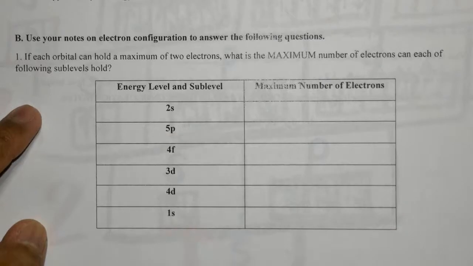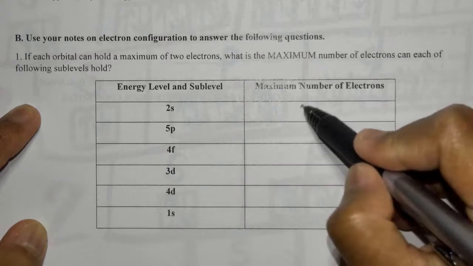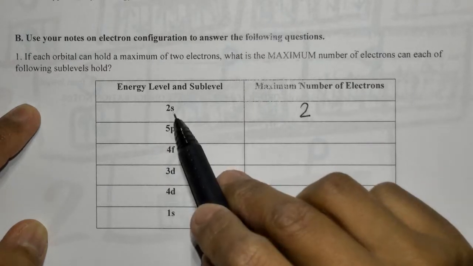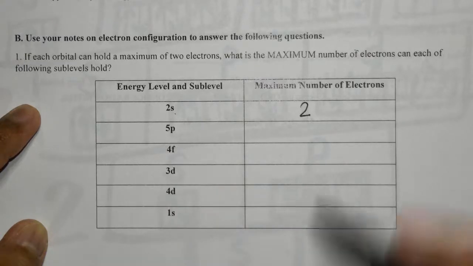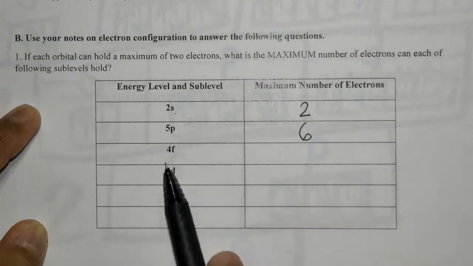What's the maximum number of electrons in a 2s? Who can tell me? 2. That will be 2 because it's an S, so your basis is the S. How about 5P? 6. It's a 6 because it's a P. How about 4F?